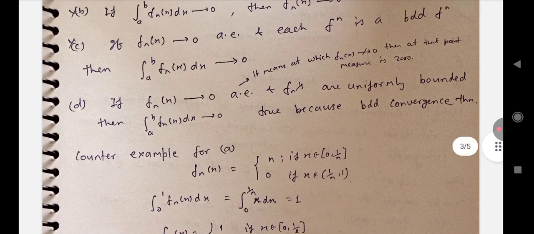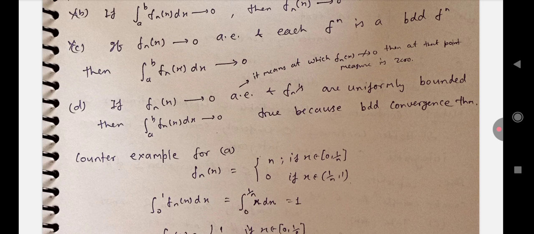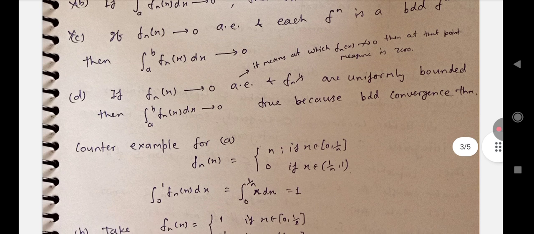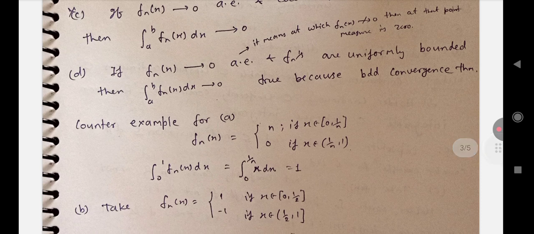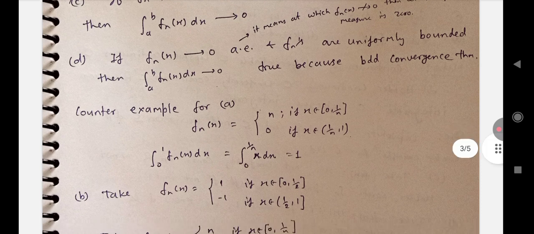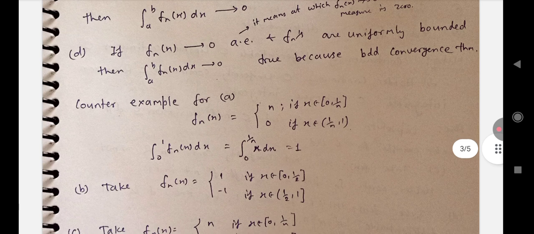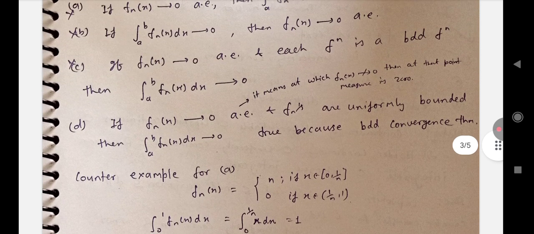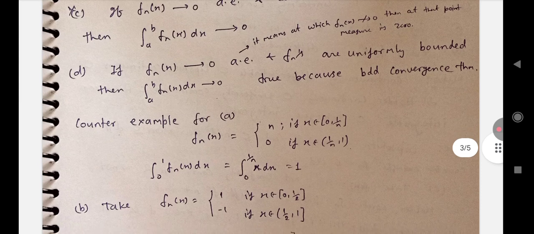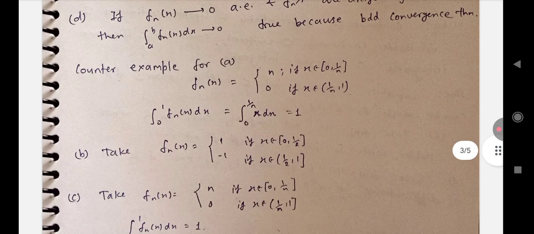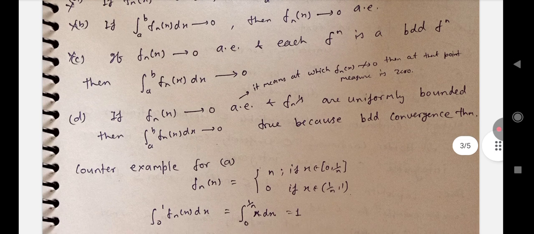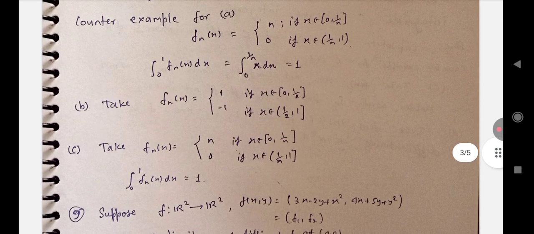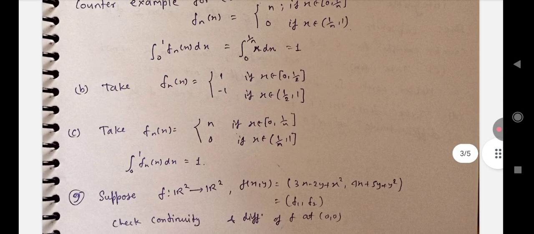The counterexample for a is f_n(x). Consider a function f_n(x) equal to n if x belongs to (0, 1/n), and 0 if x belongs to (1/n, 1). So the integral from 0 to 1 of f_n(x) dx is the integral from 0 to 1/n of n dx, which is 1, but the pointwise limit is 0, so it is not true. Take f_n(x) equal to this; this function is going to 0, but here it does not. And that is the counterexample for c.